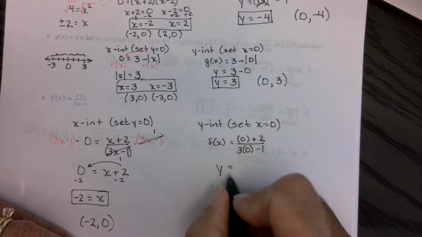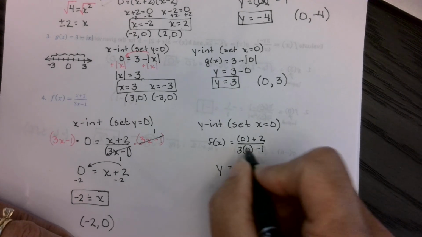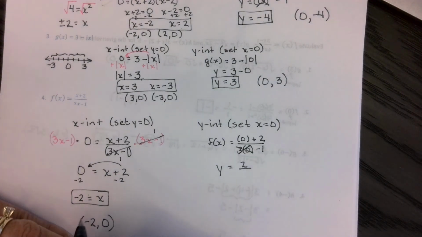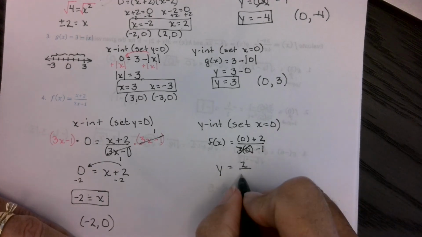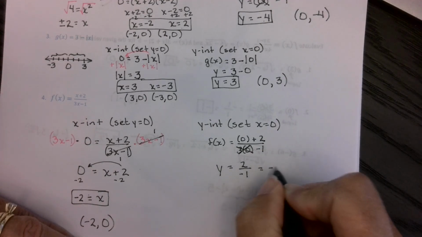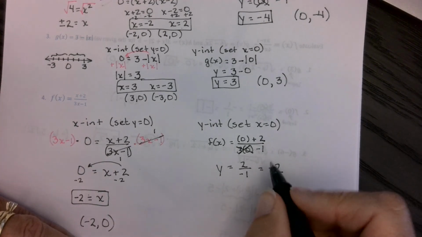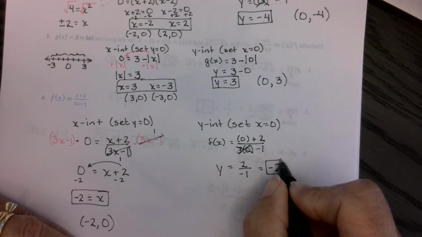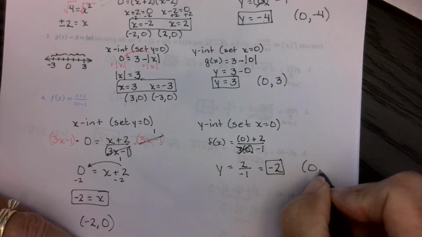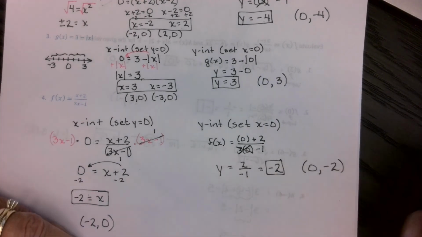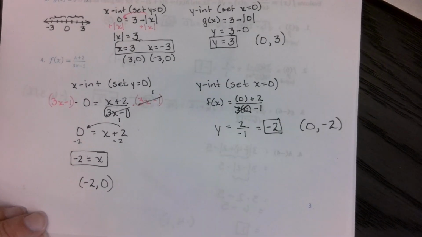So 0 plus 2 gives me 2. 3 times 0 is 0. 0 minus 1 gives me negative 1. So I get negative 2 as my answer. And that's it.